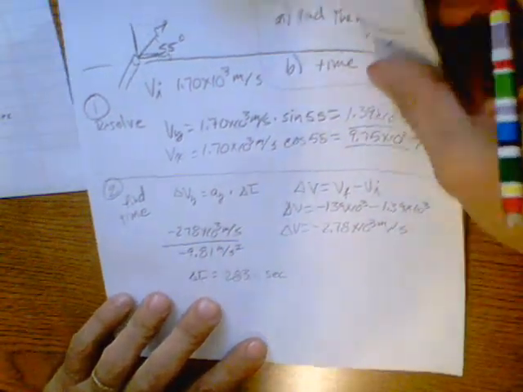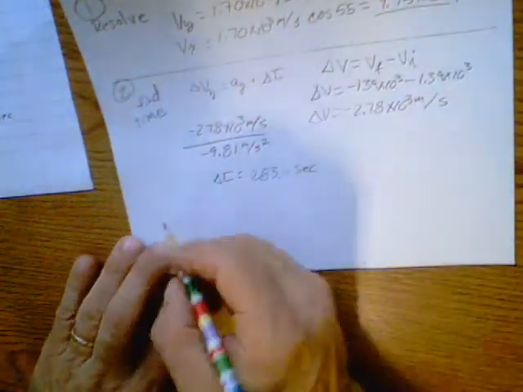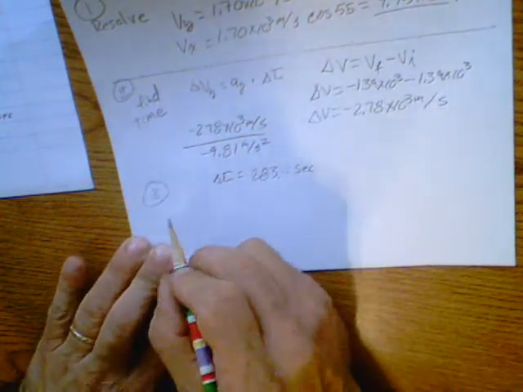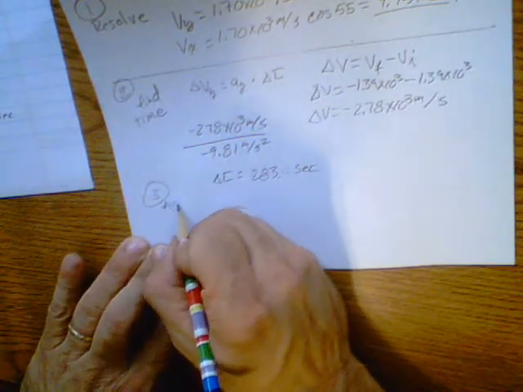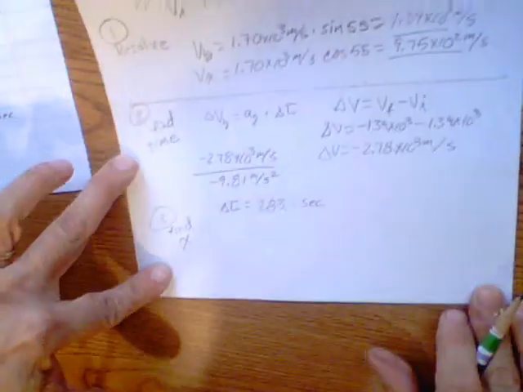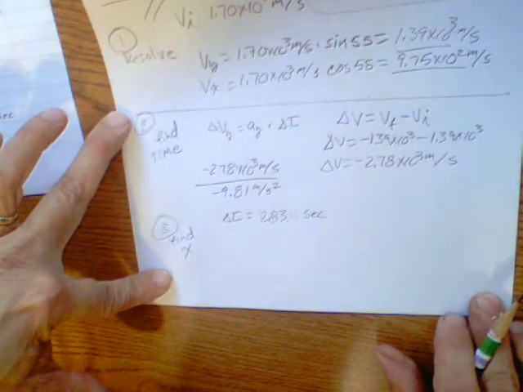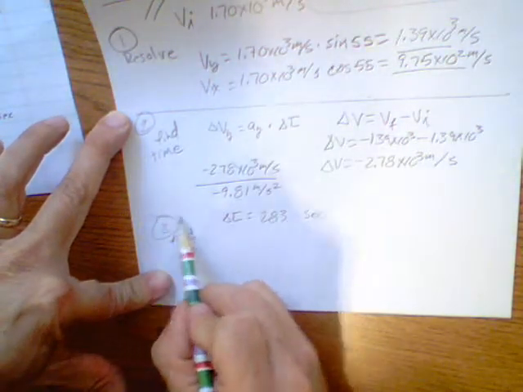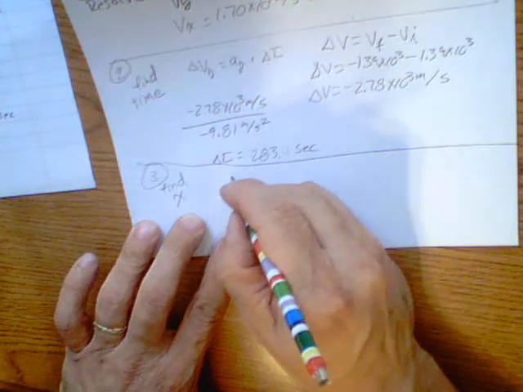And now that we have time, we could go to our third step. Our third step is to find x. So now we have time, we have the x and the y, and our third step is to find x.